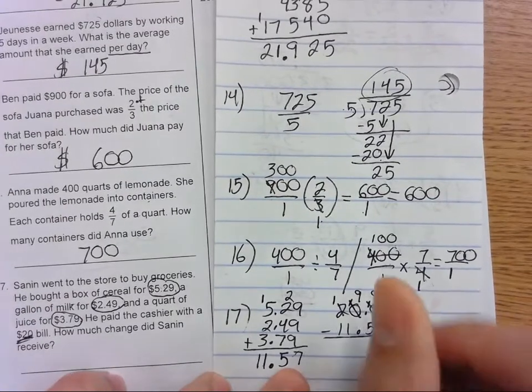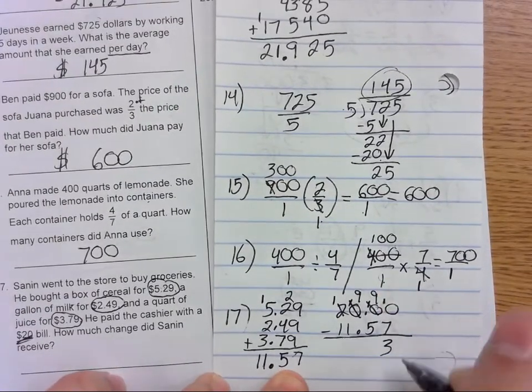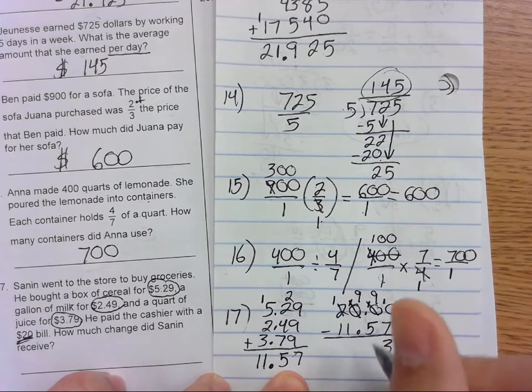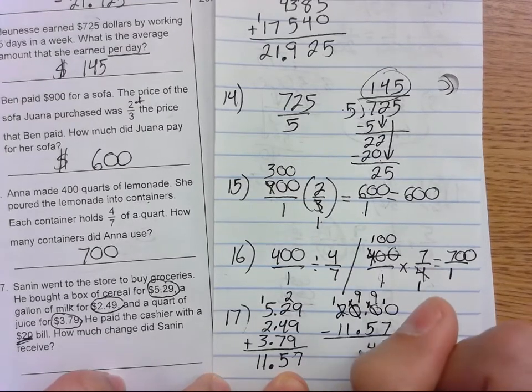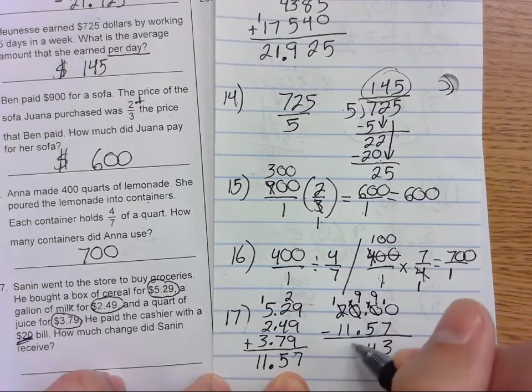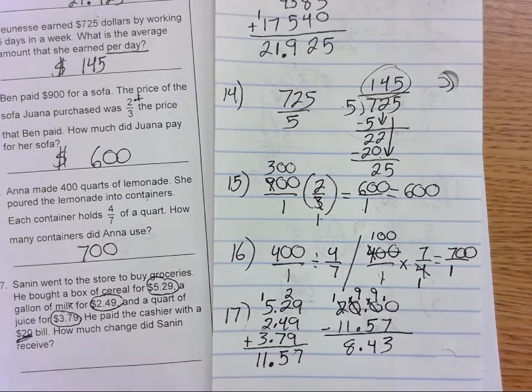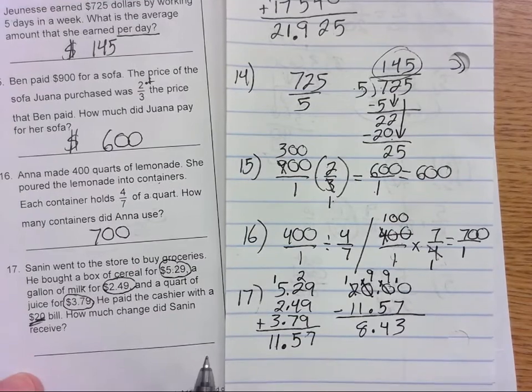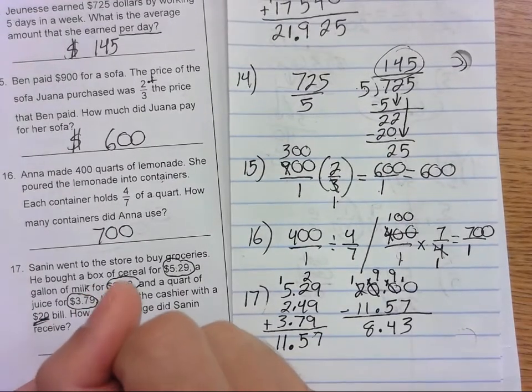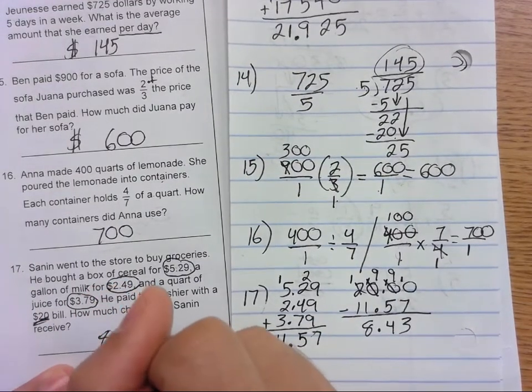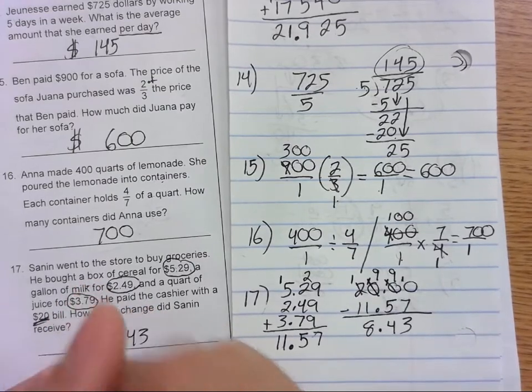10 minus 7 is 3. 9 minus 5 is 4. Keep the decimal where it is. 9 minus 1 is 8. 1 minus 1 is 0. How much change did he receive? He received $8.43 back.